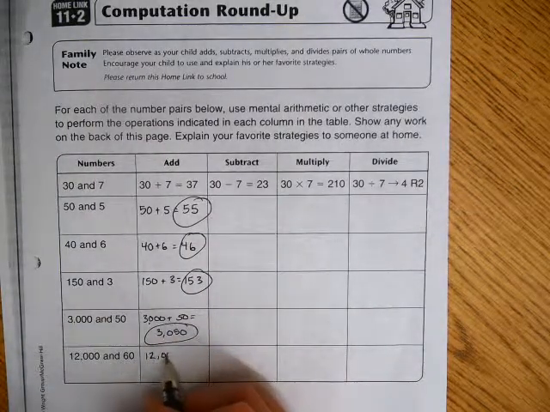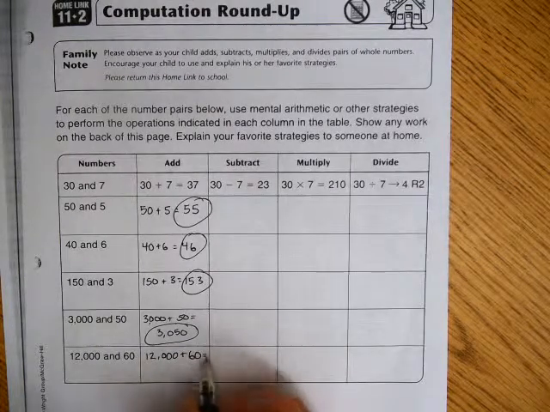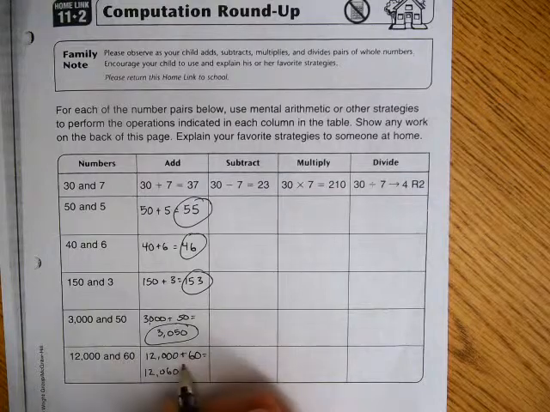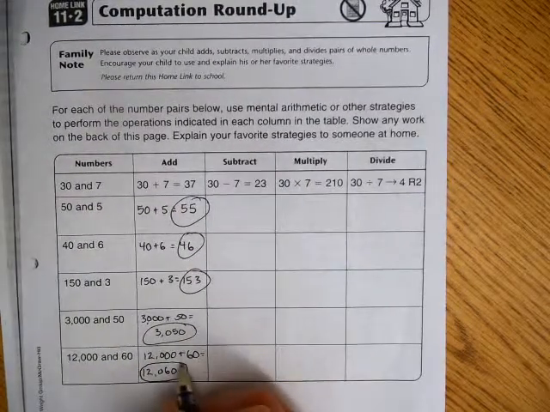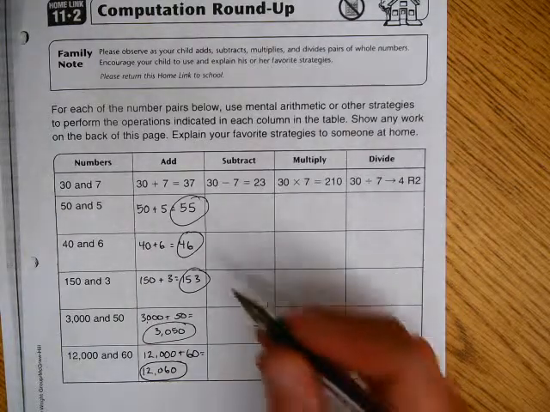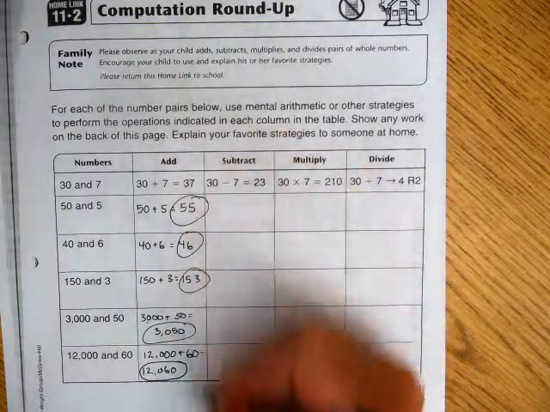12,000 plus 60 equals 12,060. You can also put this work on the back of the paper if you are getting a lot of work that is taking up too much space. Feel free to use the back of the paper for that. So now we're done all the adding.